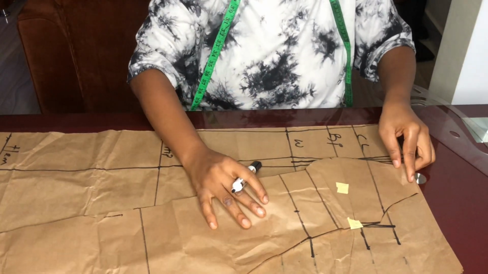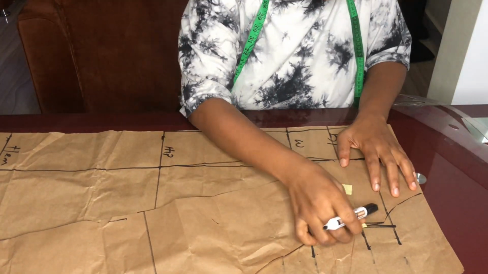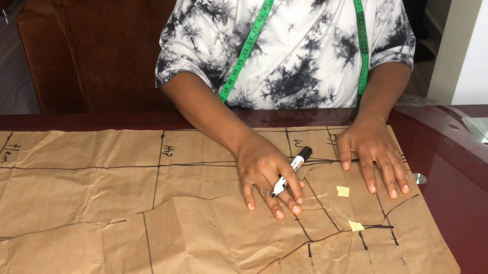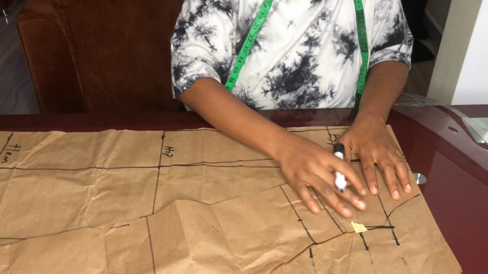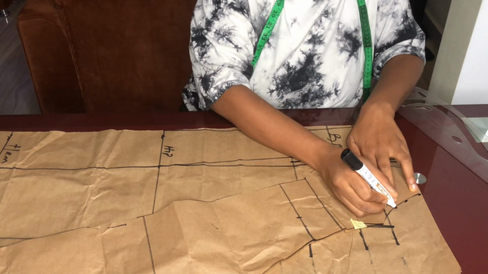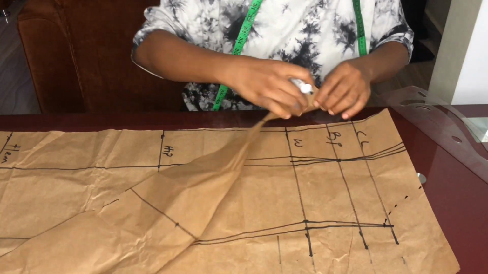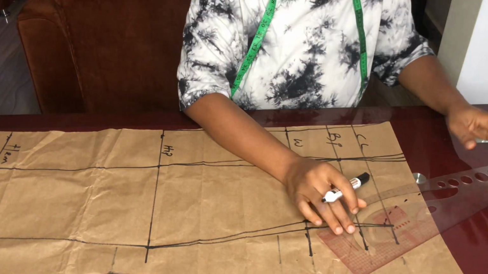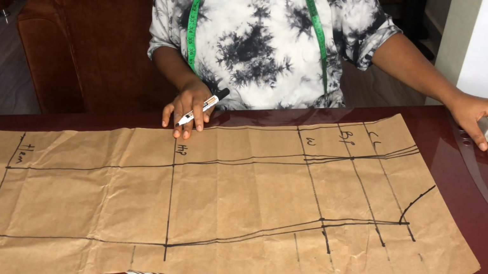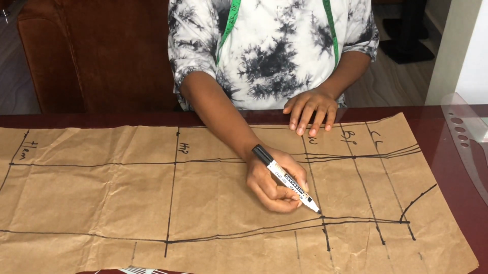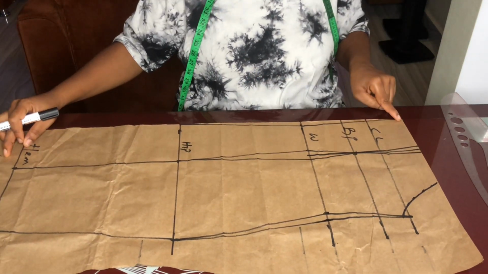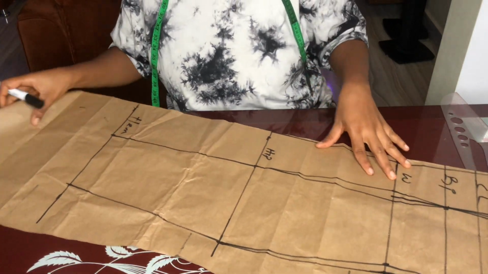So now to create our armhole, take the front side piece, place the armhole of it directly on the side of the back also. Make sure the sides are matching and the tip of the papers are also matching, and just connect with dot lines to create your armhole. So after this is done, we'll not use this one, we'll use this one instead. Now just go ahead and cut out your pattern.